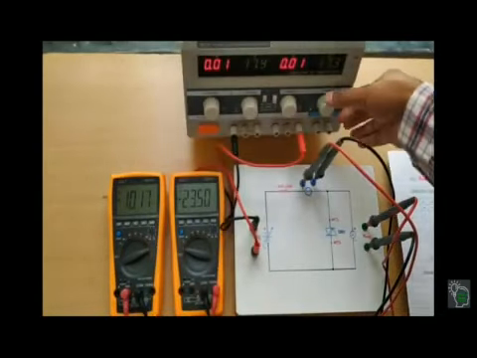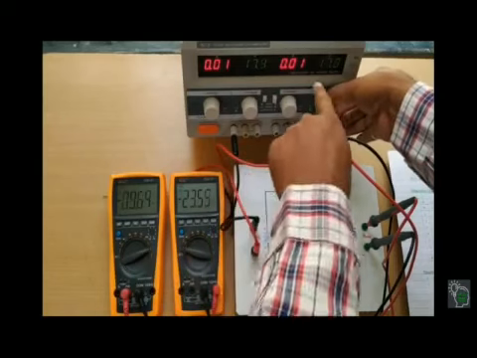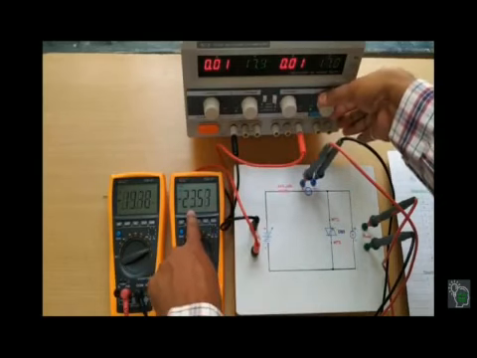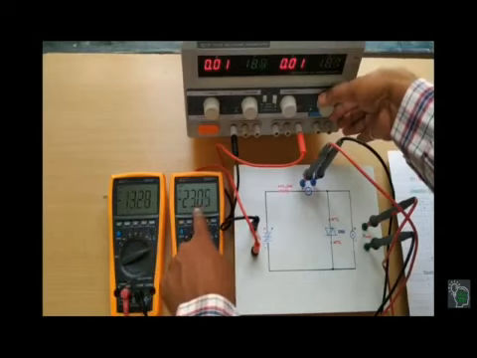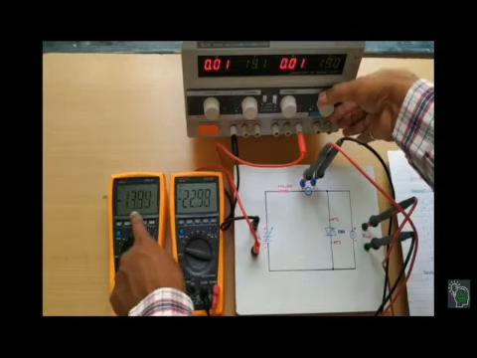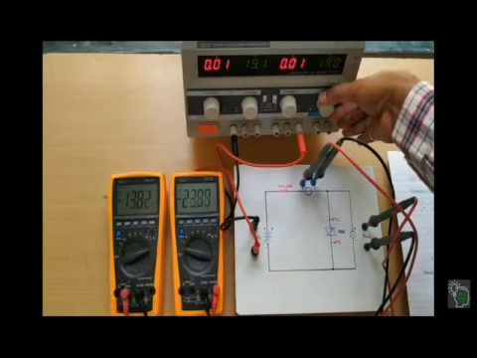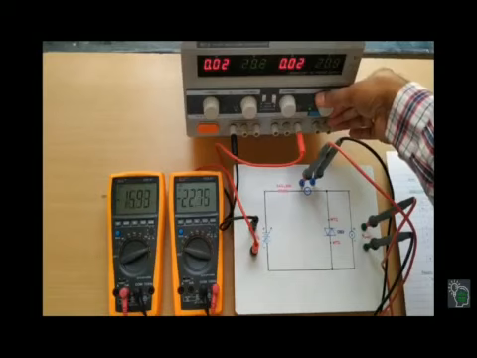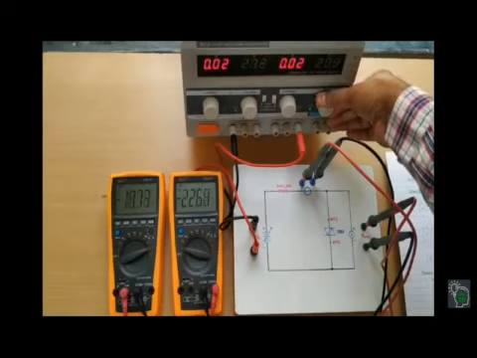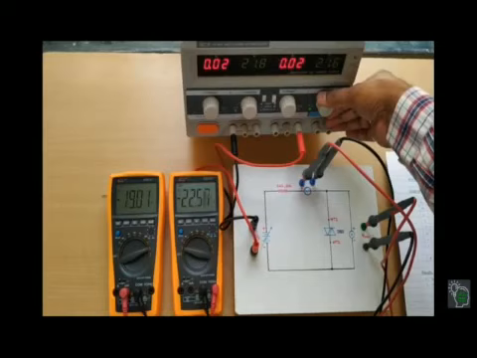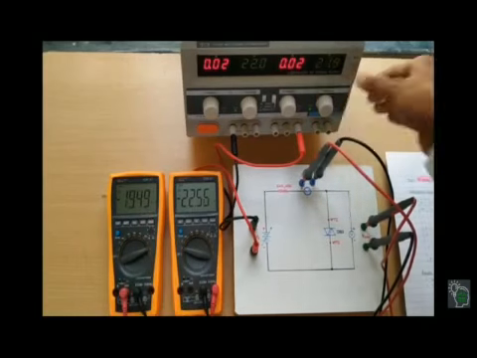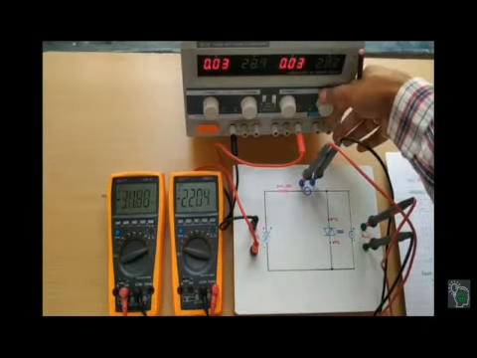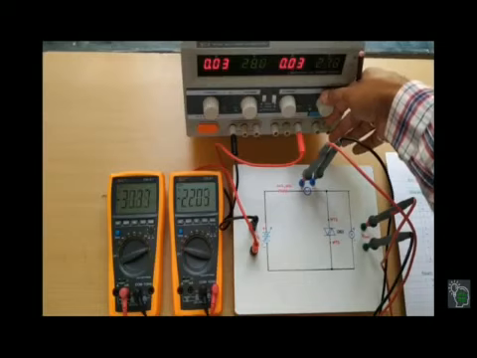Voltage is 23 volt and the current increases rapidly. Here the voltage is 23, current is 13 milliampere, then 22 volt, 16 milliampere. Likewise, the voltage decreases and the current increases.